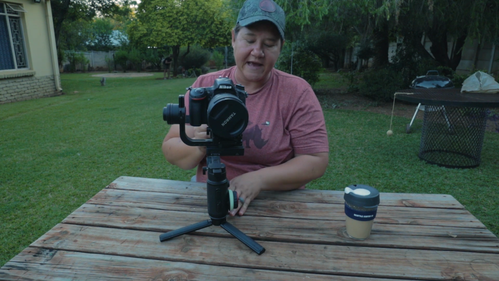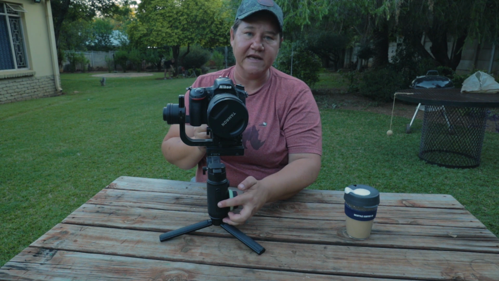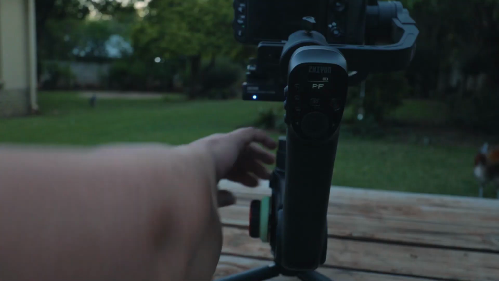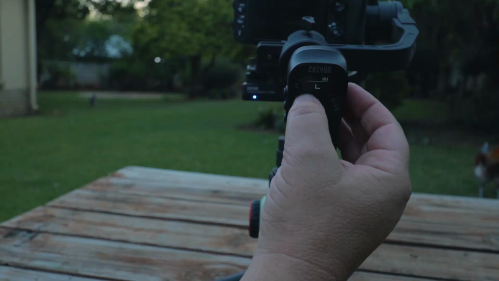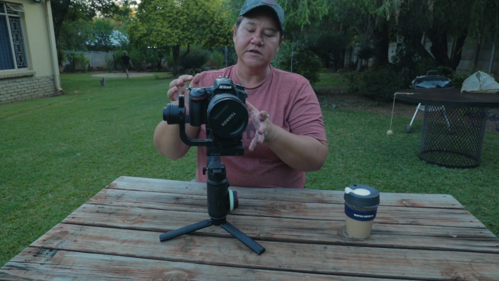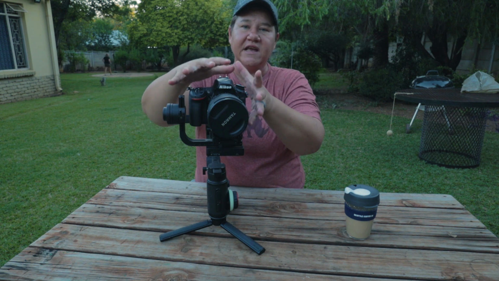So the next mode we have is situated on the front portion of the gimbal over here, which is your lock mode. So if you press the lock mode, that means that the gimbal is completely locked. The gimbal will not be moving your camera to the left or the right or up and down pans. The camera will stay exactly where it is.